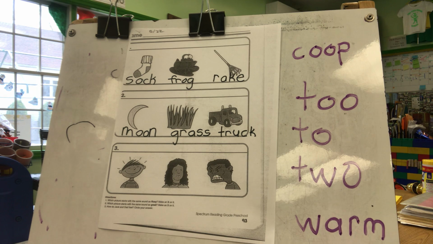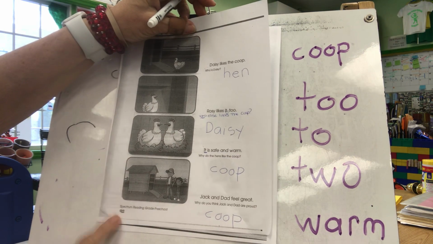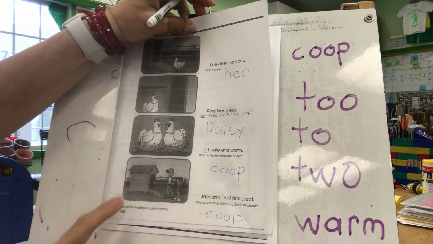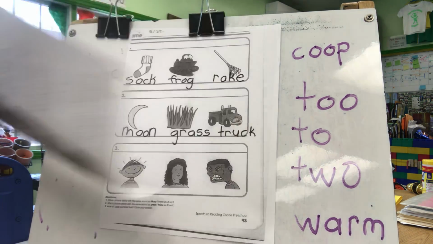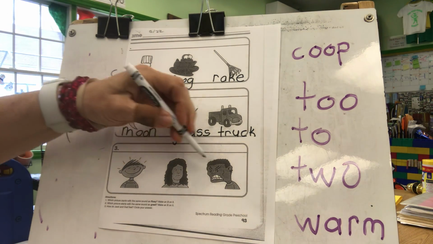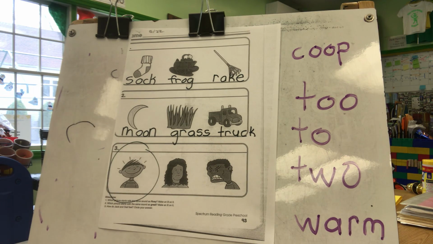3. And it says, how do Jack and Dad feel at the end of the story? Remember, if you don't remember what happened, go back to the story. The answers are always in what we read. Go back to that story. How did Jack and Dad feel? They feel great. Now, which picture shows someone feeling great? I agree. Put a ring around it.